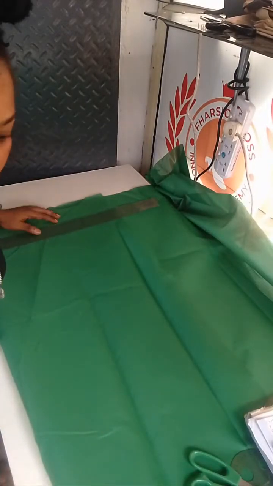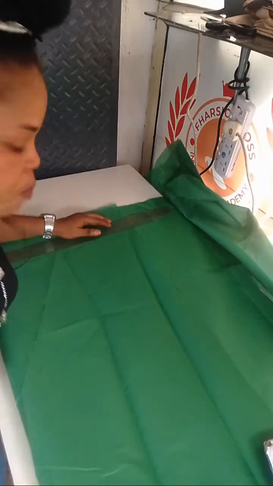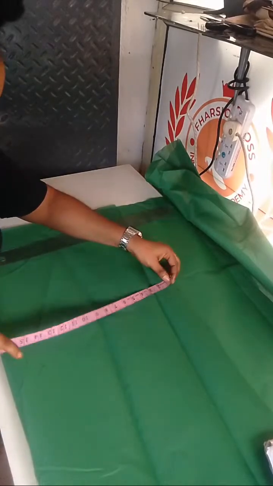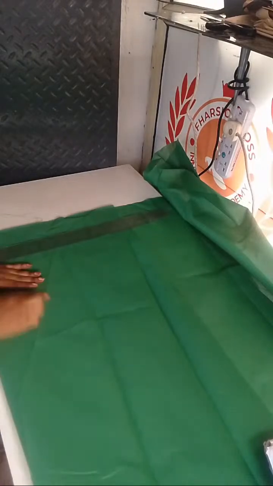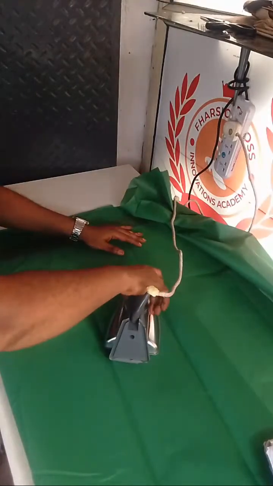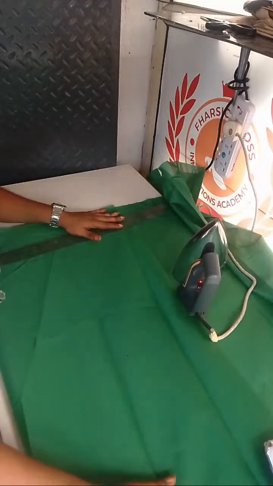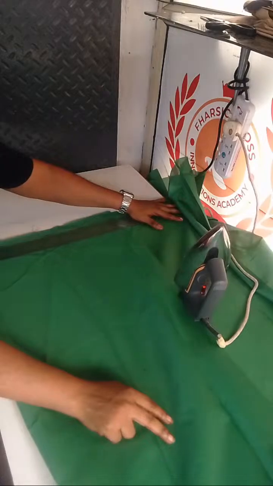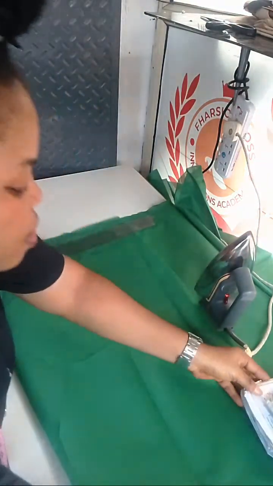Hope you can see. Let me know if you are seeing this properly. So I needed that, so this is very much enough, okay? I'll just iron it to smoothen it while we are waiting for the iron to get heated up. I'll start by drawing my, are you seeing this? Let me know. By drawing my starting line, okay?